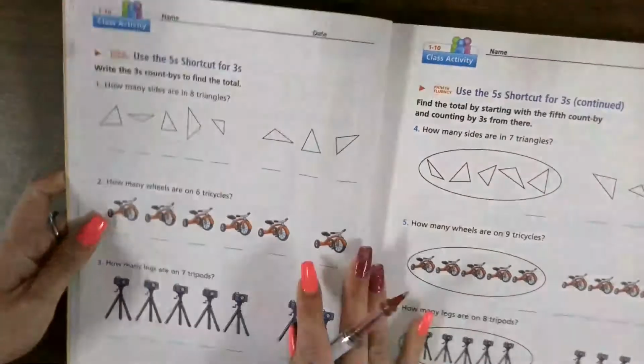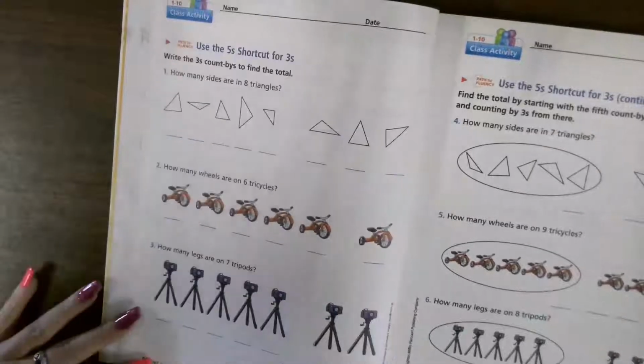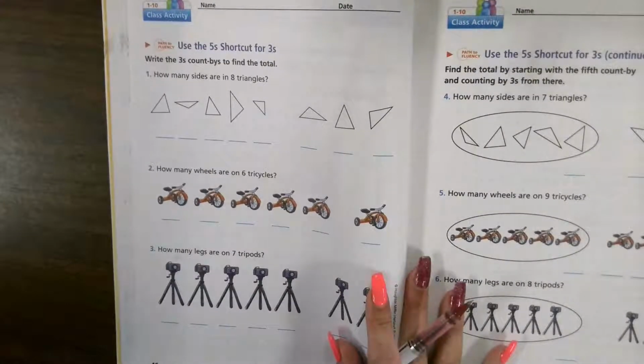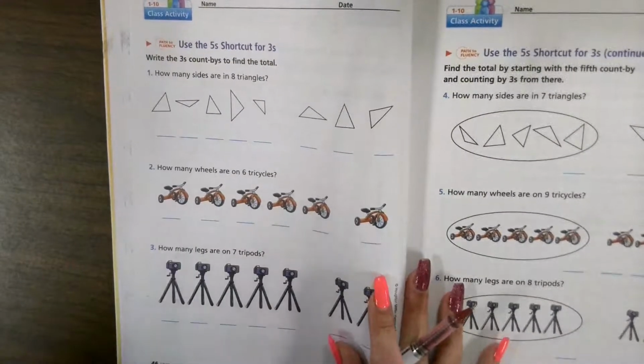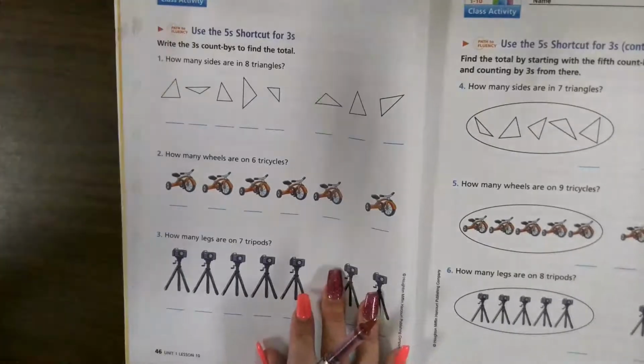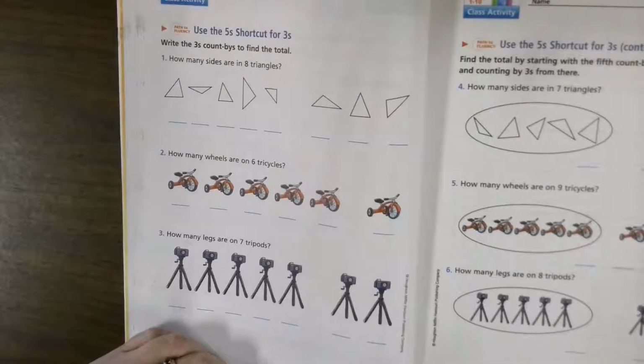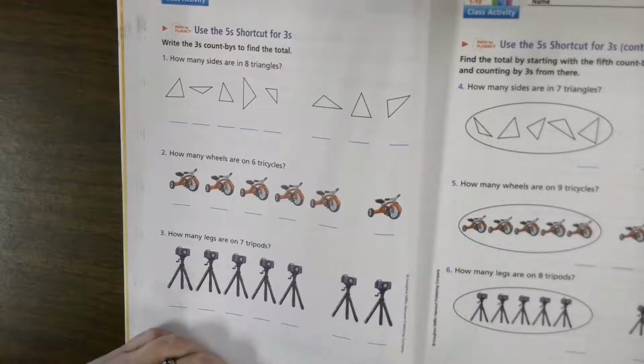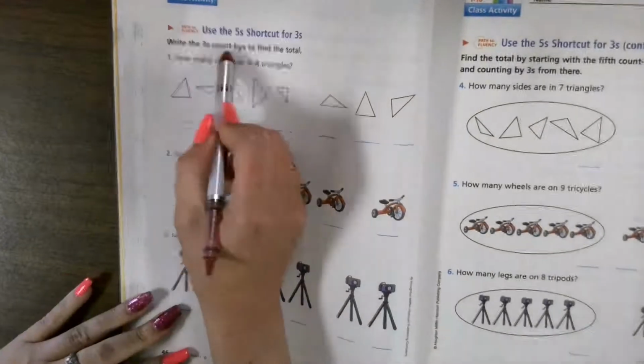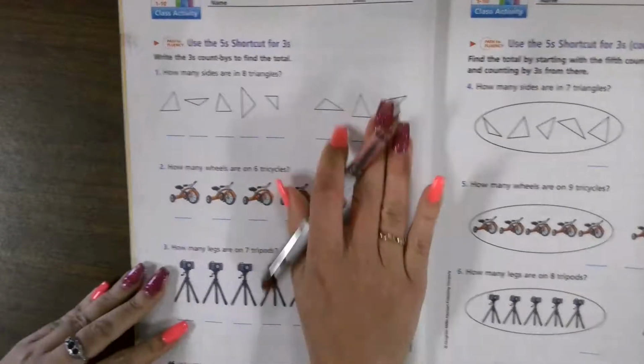And then you are going to complete page 46. And actually 47 is really easy like 46, but I want to scale back on some of the work a little bit. So we're only going to do page 46. It said write the threes, count bys to find the total. Write the threes, count bys. Interesting, that one's kind of hard, right?